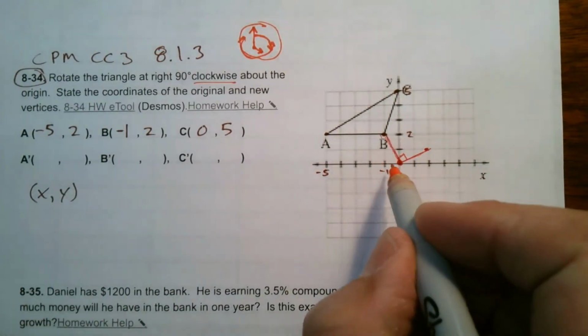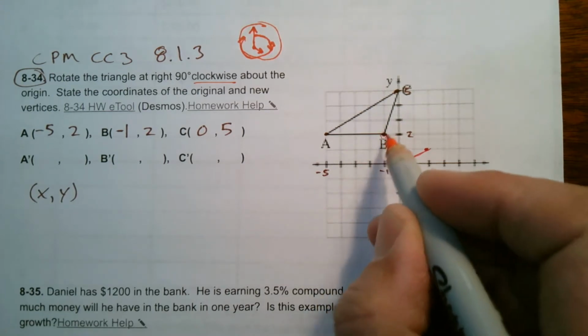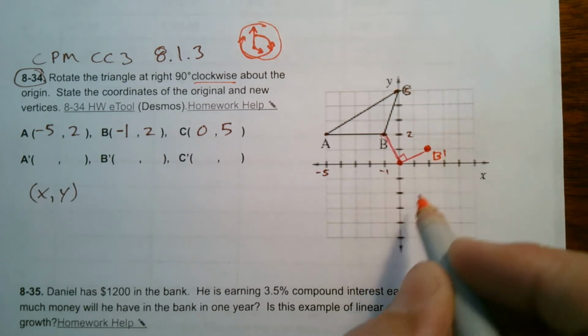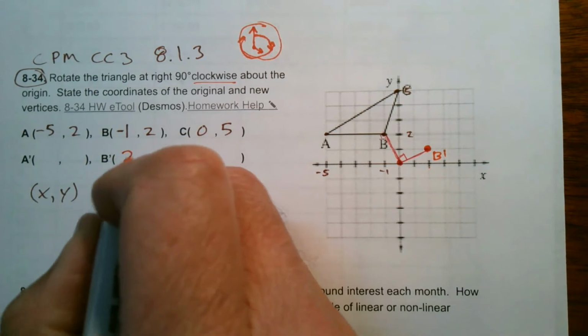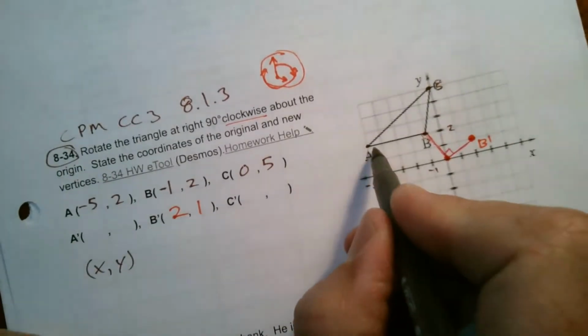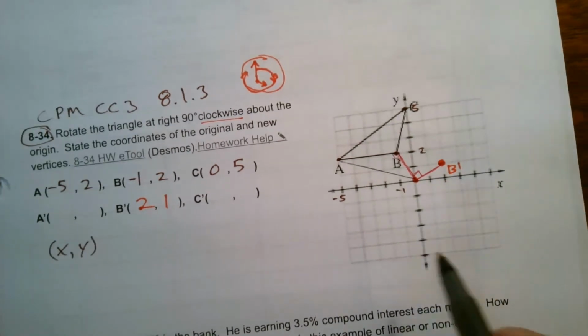So I've held on to the origin, taken that triangle, and I'm going to swing it around. B ends up here at B prime, so this one would be at (2, 1). We can say B now ends up at (2, 1). I can do the same thing, just getting a different color so it's easier to see and differentiate. I'm going to do the same thing with A and swing it around.